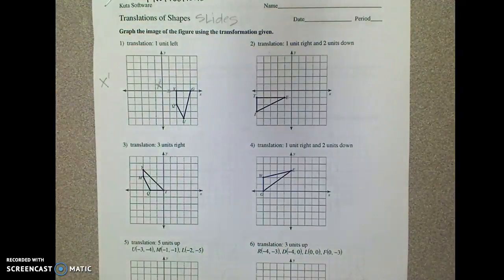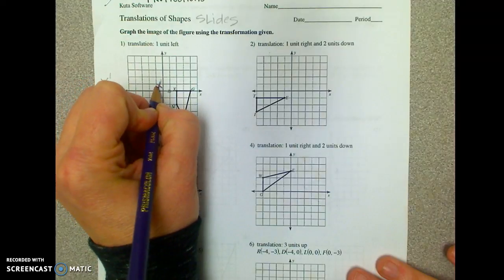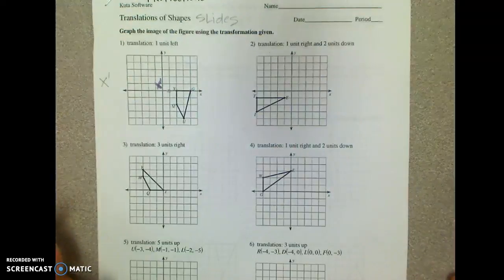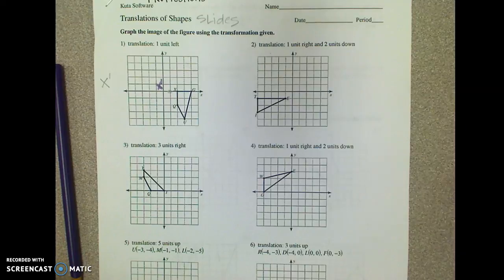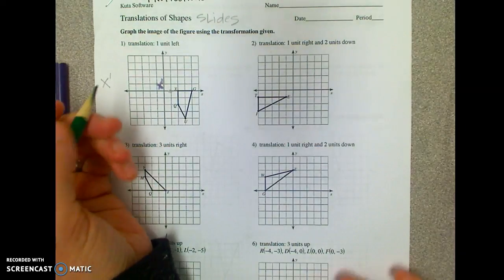I know this pencil's hard to see. I'll try to find something else. Hang on just a second. Well, this is horrible. Okay, so let's try this again.